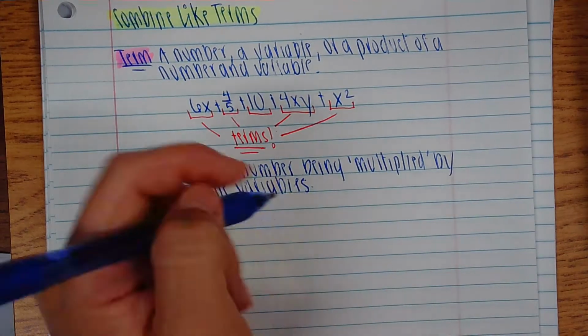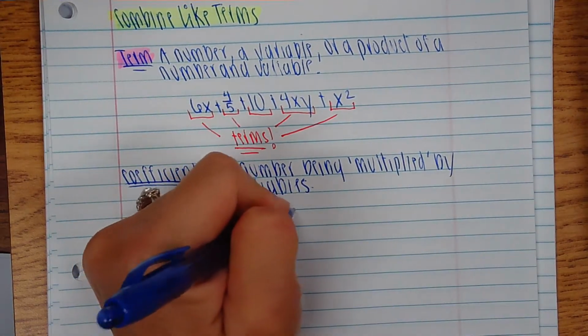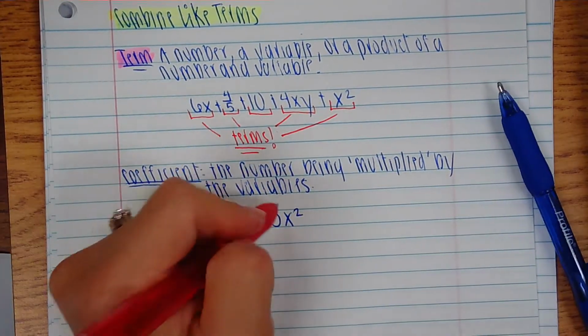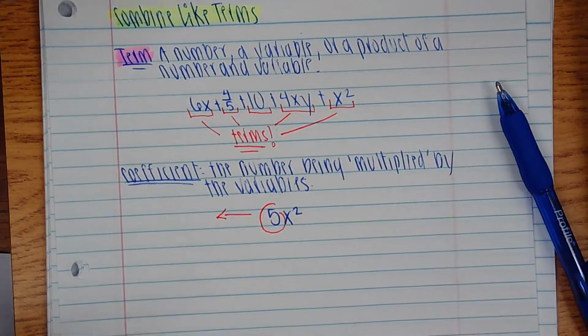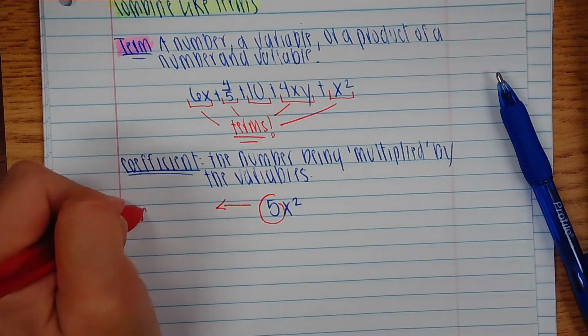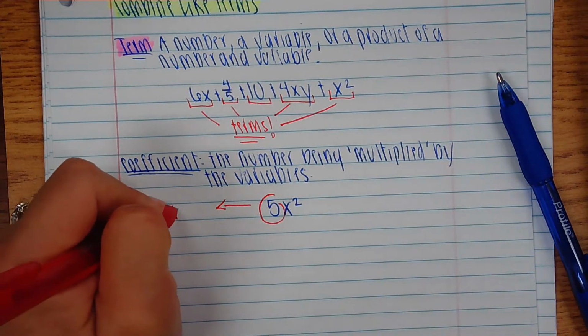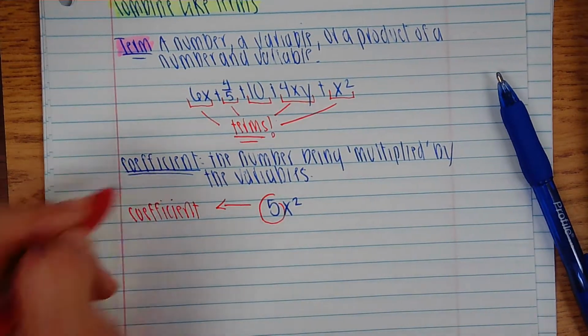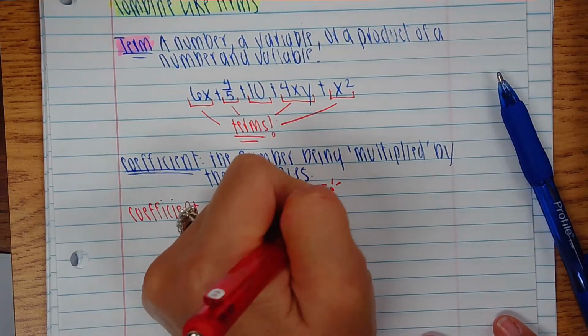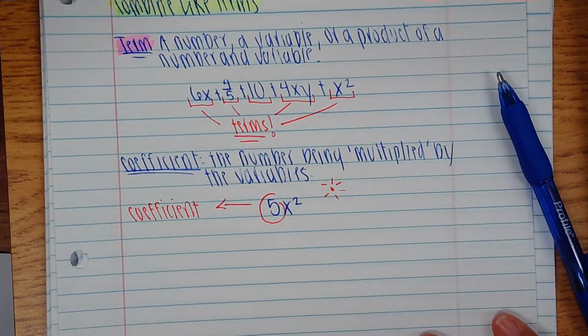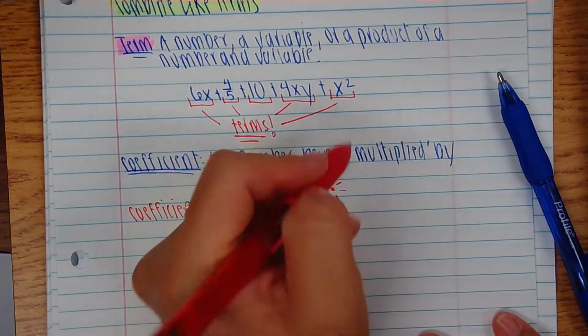So right here, if we were to have 5x squared, that is your coefficient. Forgive me, I spell that word wrong a lot. All right, and another way to think about it is the number in front of your variable, coefficient.